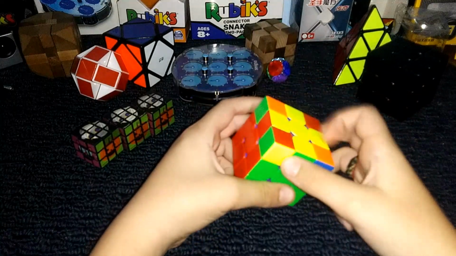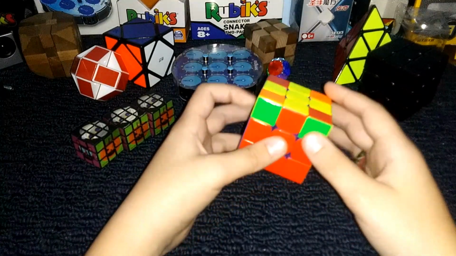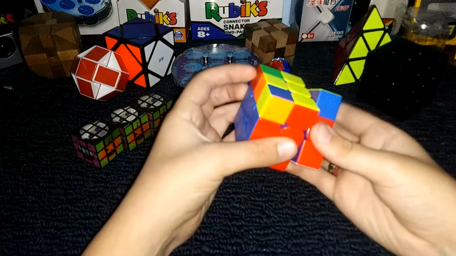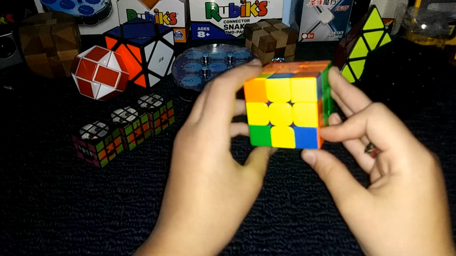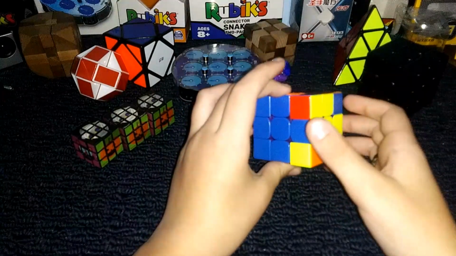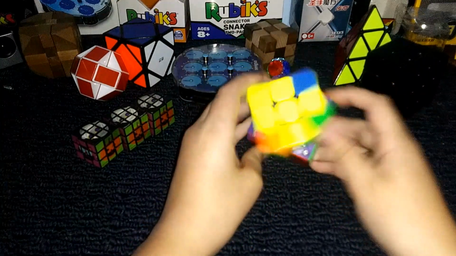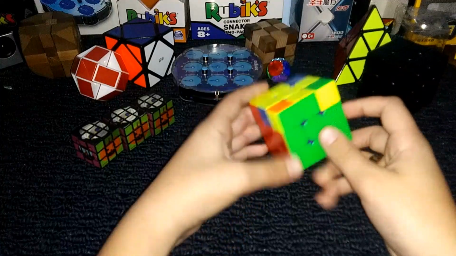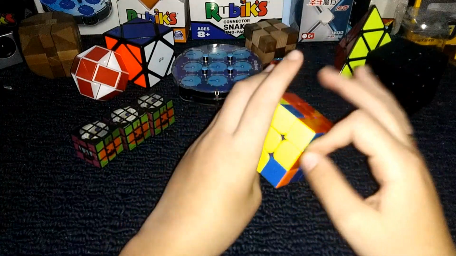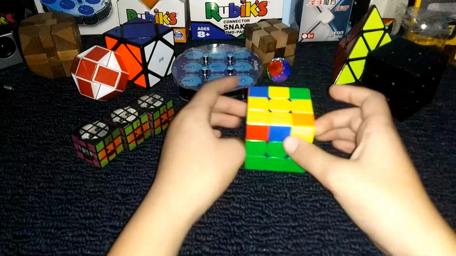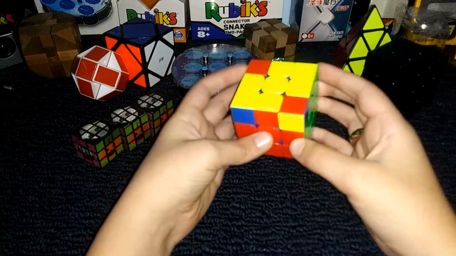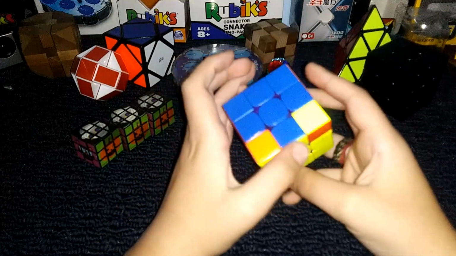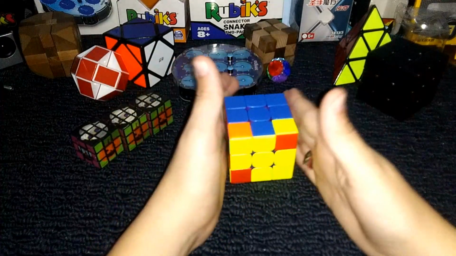Okay, now that all of these edges are solved, let's get to work. Also, if you're wondering, sometimes this will show up where there's only two edges to swap. Just move it to a different edge and then do it. So now we're orienting the corners on the top.